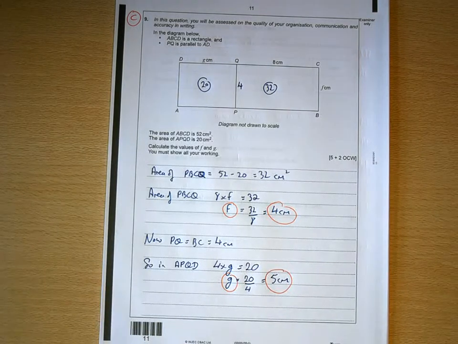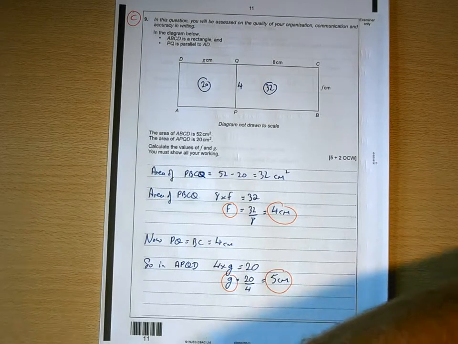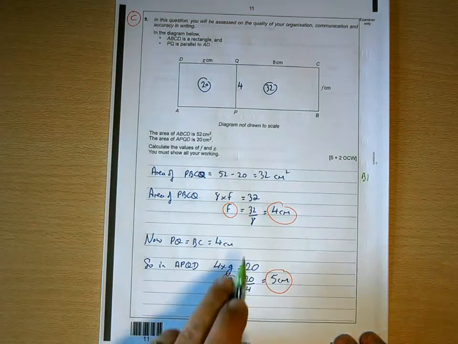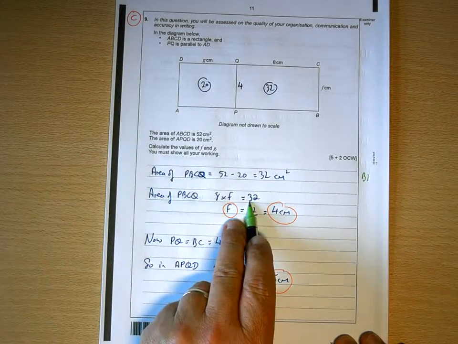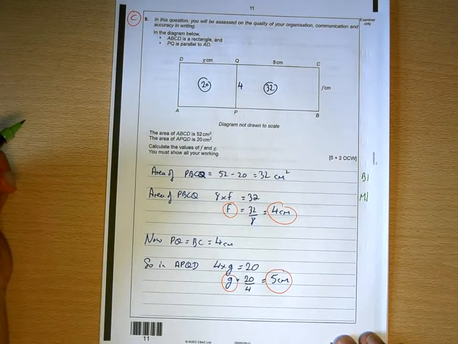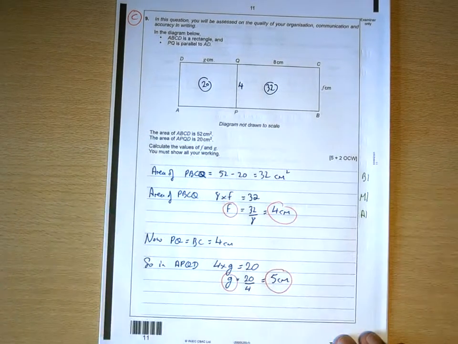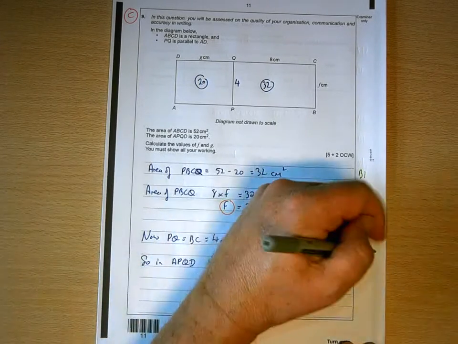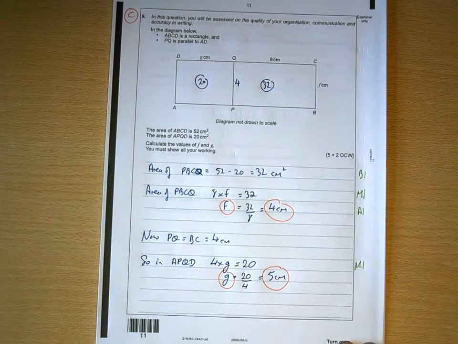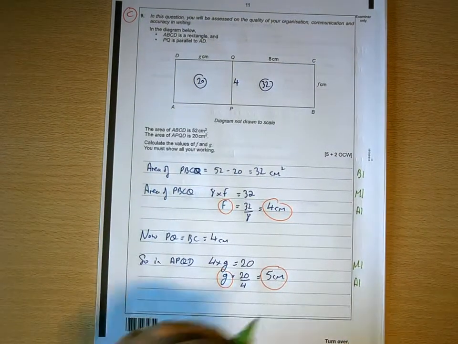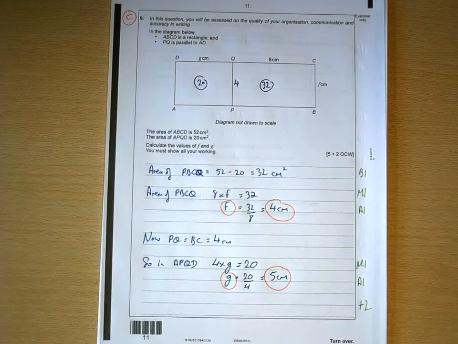So for that question 9, there's 1 mark for finding the 32. There's a method mark for then saying, well, that means 8 times F is 32. And a mark for 4. Then there's another method mark for 4 times G is 20, and a second one for correctly getting it is 5, and then plus the extra 2 for how you're laying out your work.